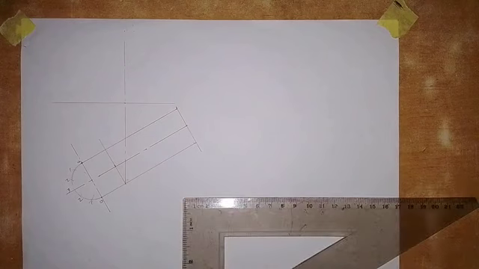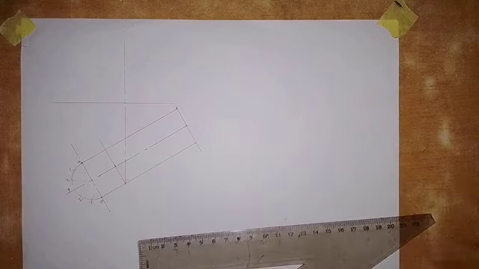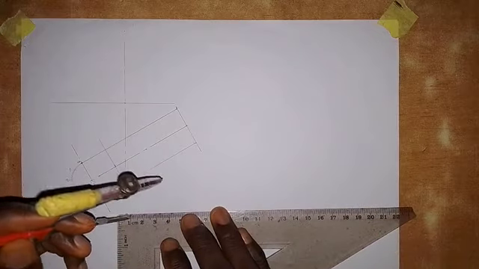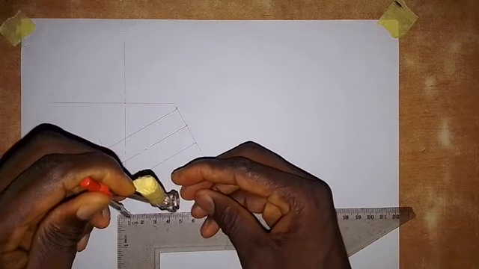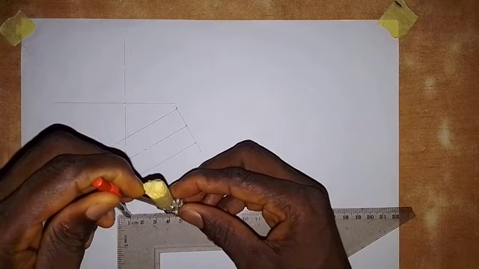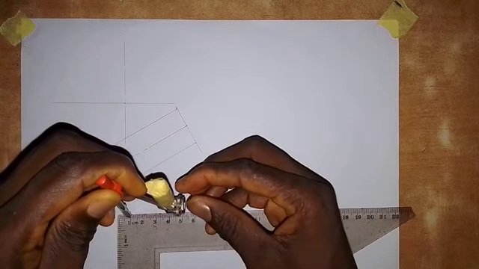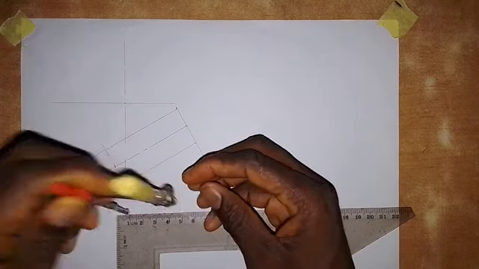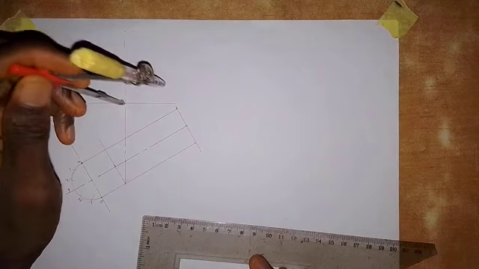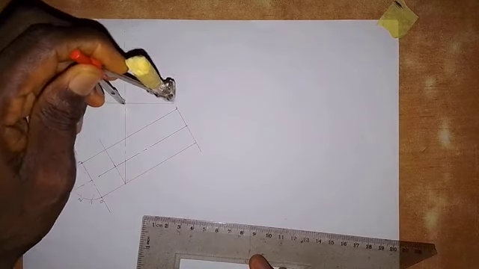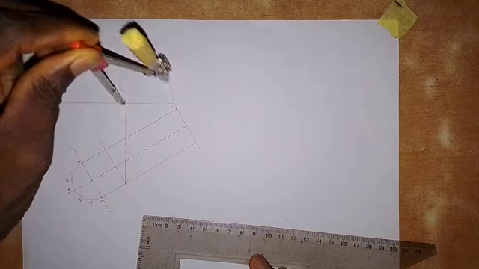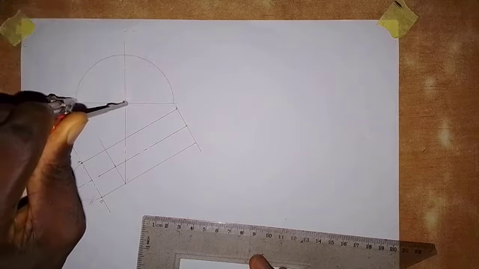Alright, so with this horizontal line that I've drawn, the next thing is that I will take 38 millimeters, which is half of the diameter of the cone. The diameter of the cone is 76. Half of 76 is 38 millimeters. So I'll take 38 millimeters here on this set square. So this is 38 millimeters. So I put it at this point, and I'm going to draw a semicircle here like this.